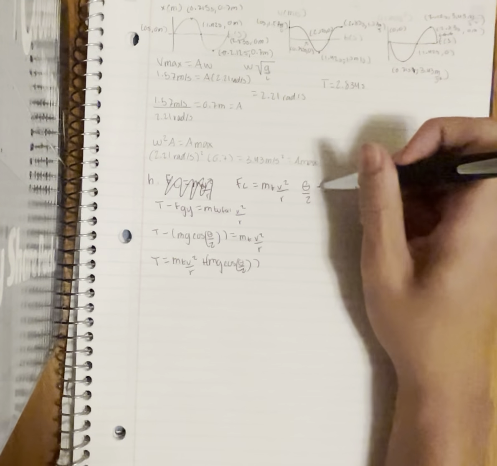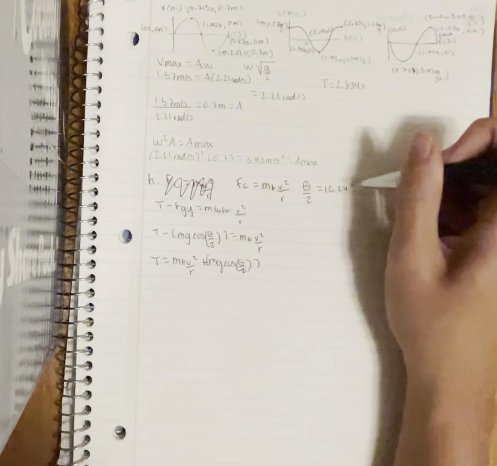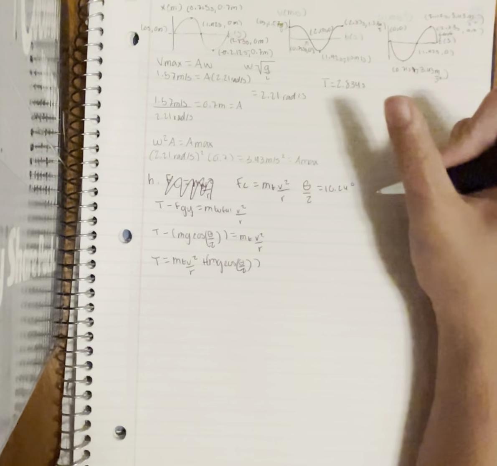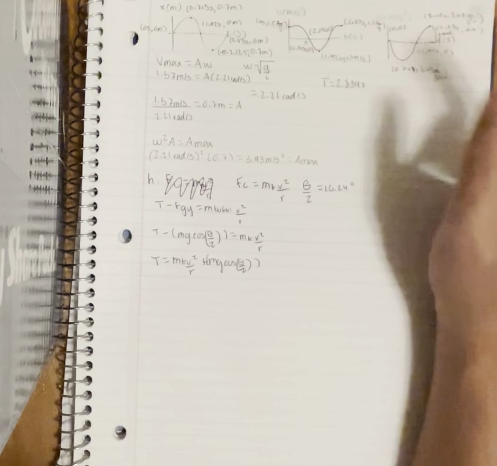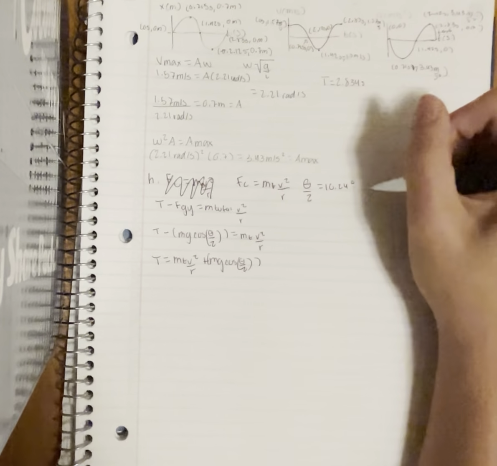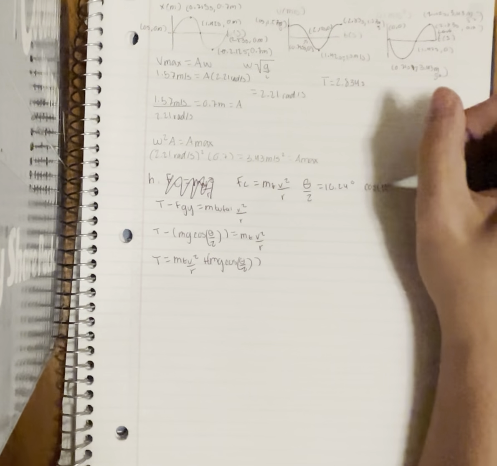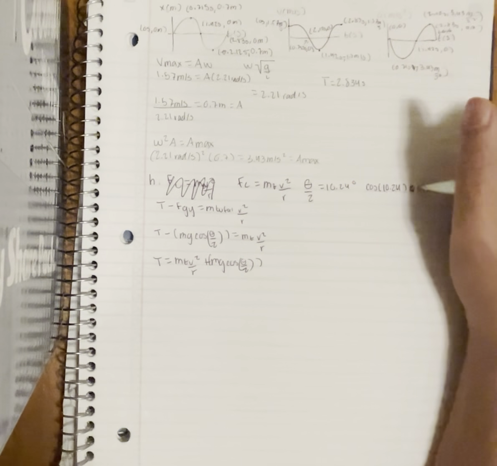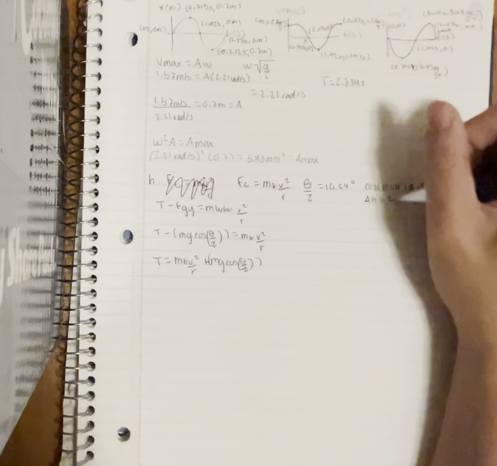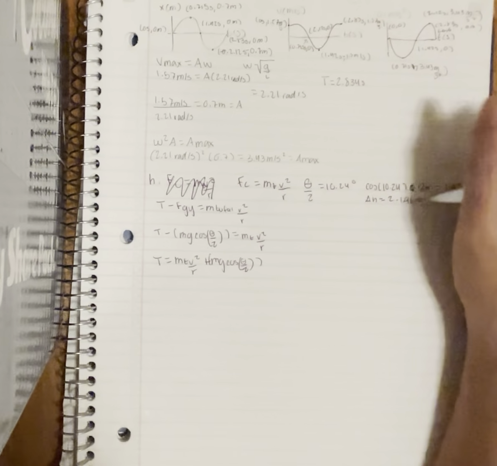Theta over 2 is equal to 10.24 degrees with the data that we used before. And now we can solve for the delta H, how much it went up at 10.24 degrees. So we can do that by cosine 10.24 is equal to something times 2 meters is equal to 1.96 meters. And we know that delta H is equal to 2 minus 1.96 meters is equal to 0.43 meters.